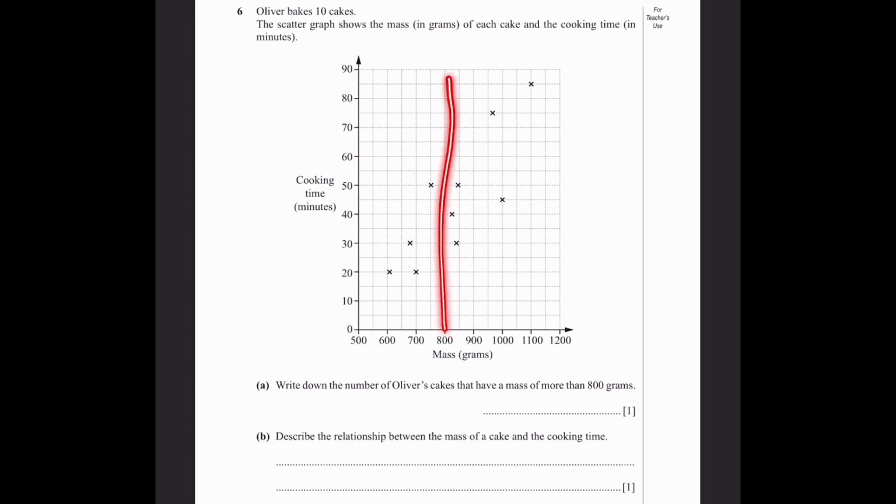And greater than 800 is on this side, the right side of the line. So it's this area. And there are 1, 2, 3, 4, 5, 6 dots, and therefore 6 cakes greater than 800 gram mass. So the answer is 6.